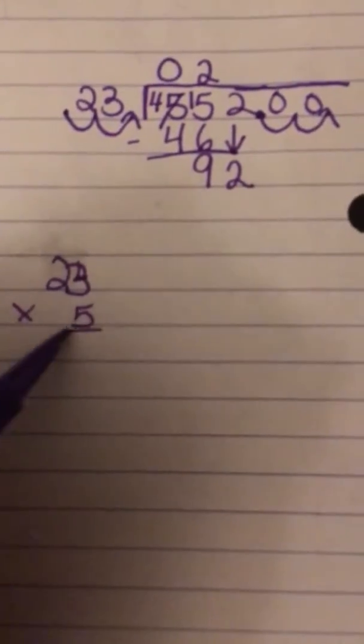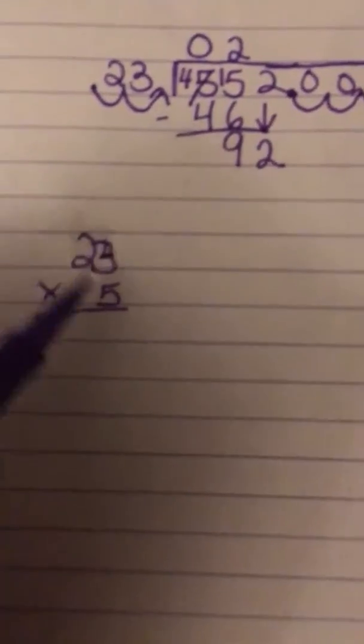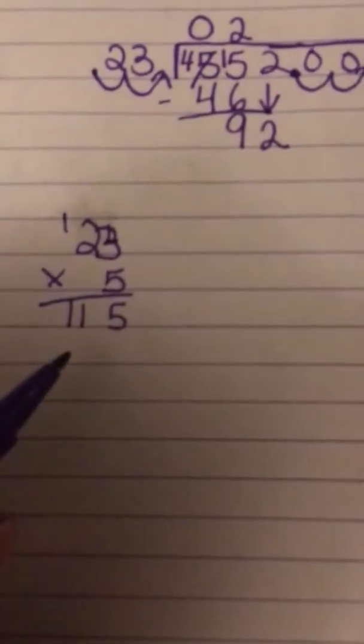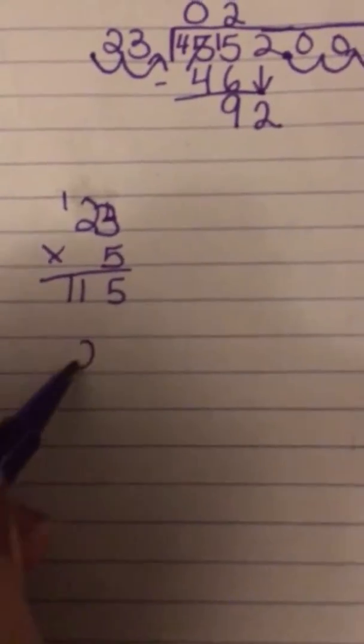I have 5 cookies. I can't give you 6. So I regroup. 15 minus 6 is 9. Bring down your 2. All right, can 23 go into 92? Yes. Let's try, ooh, I always try 5. I have a feeling 5's too big, but I tell you guys always try 5, so I'm trying 5. Yep, too big. But only a little bit, so I'm going to go straight to 4.